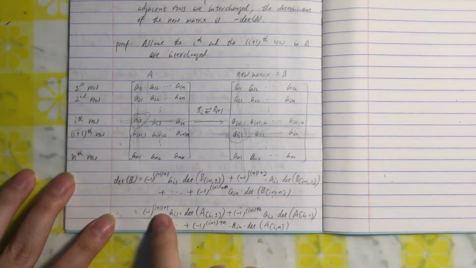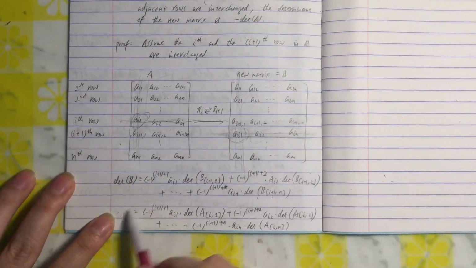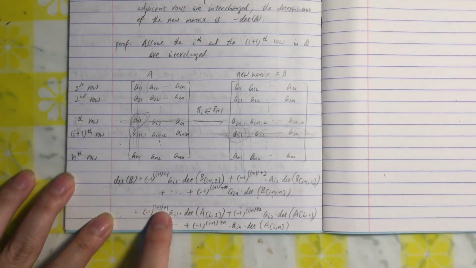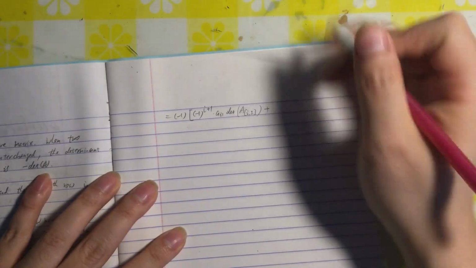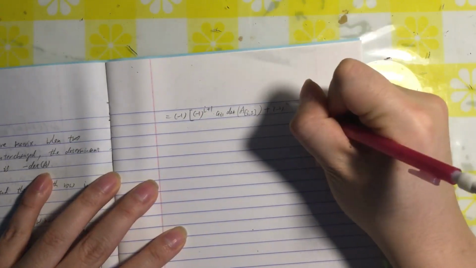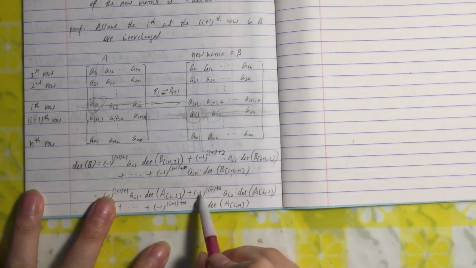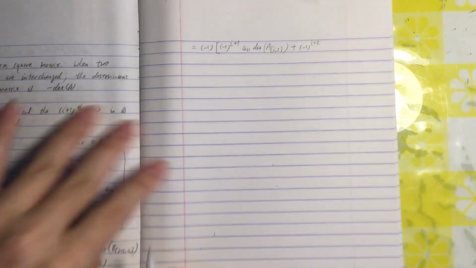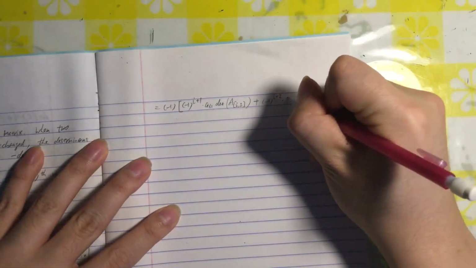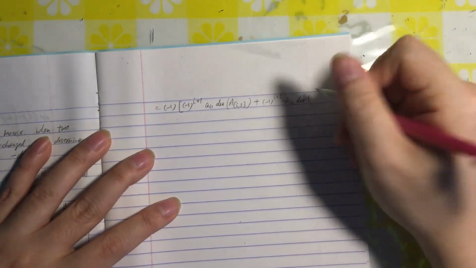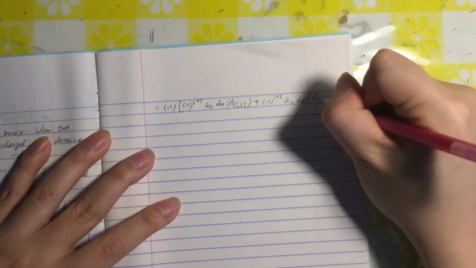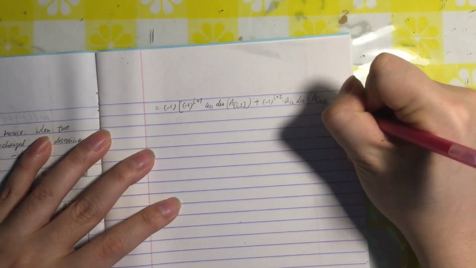Here I can pull out a negative 1 from each term. Next term is negative 1 to the power of I plus 2. I take out negative 1 to the power of 1, times AI2, times the determinant of the submatrix of matrix A by removing the ith row and the second column.